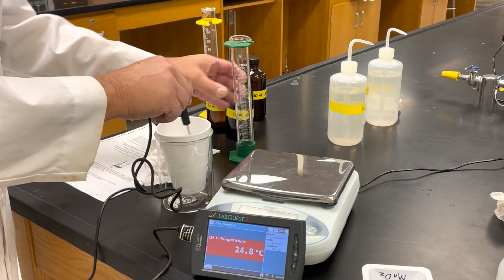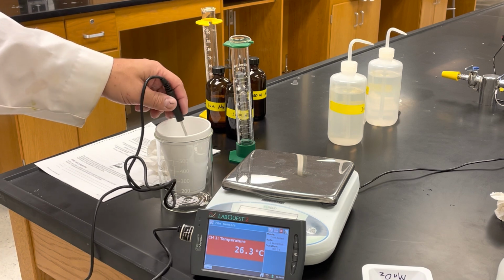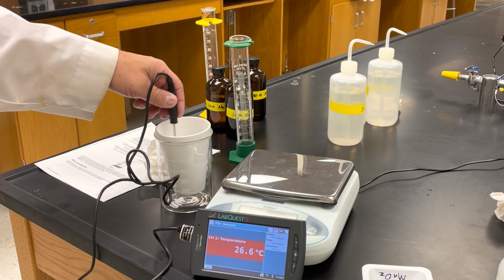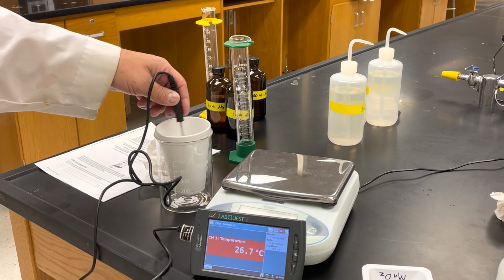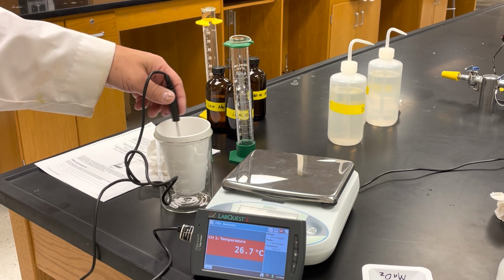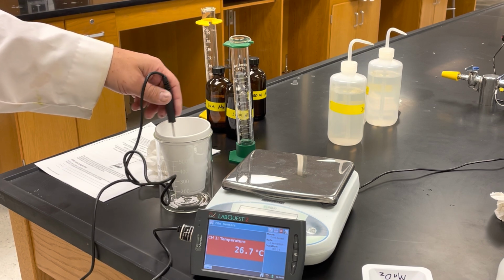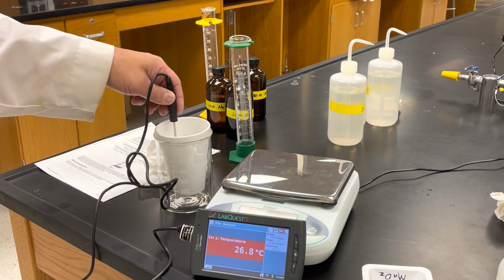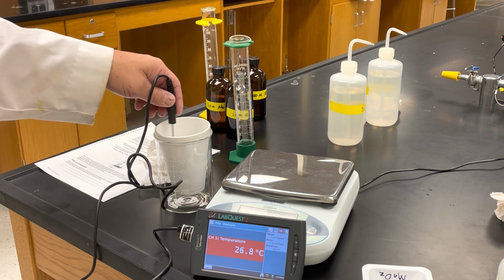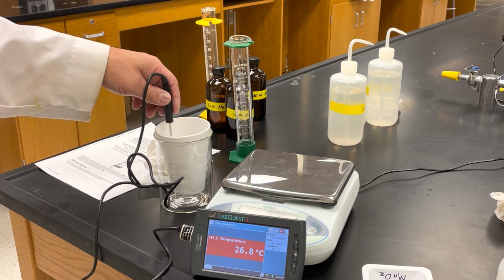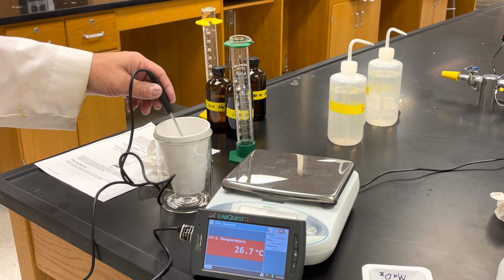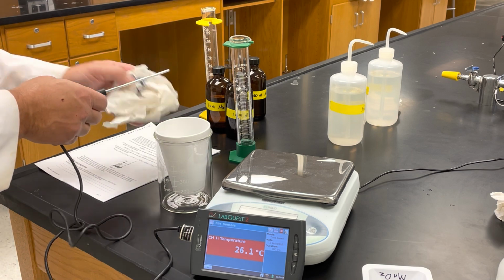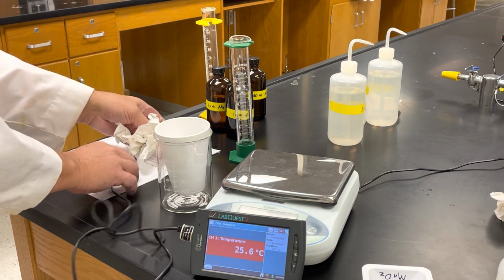So now I'm just going to add the NaOH, this one's much quicker, and stir it. The temperature is quickly going up, 26.5. And 26.7, oh there it goes to 8. I think 26.8 might be it, because you don't have anything to dissolve yet. 26.8 will be your highest temperature. That'll be your final temperature for reaction 3.